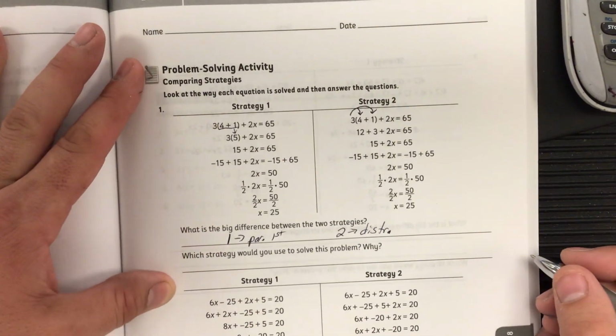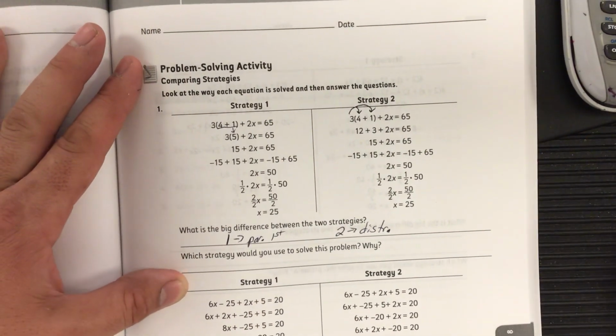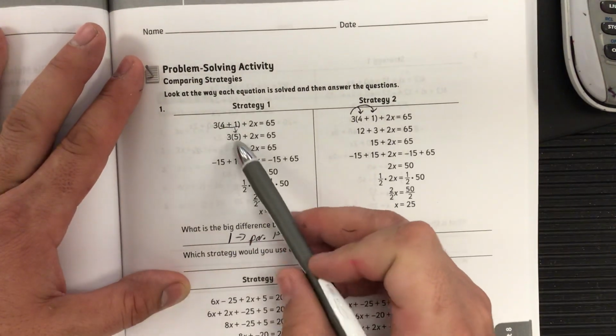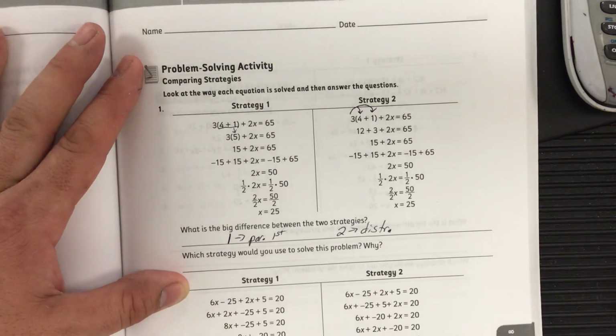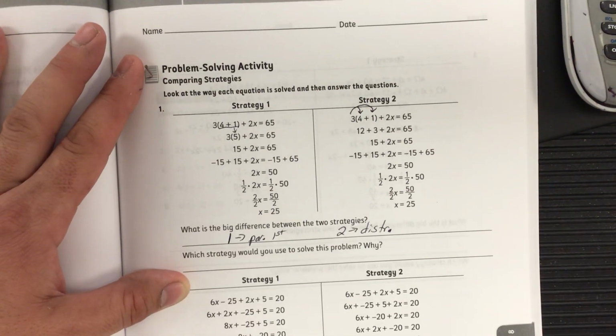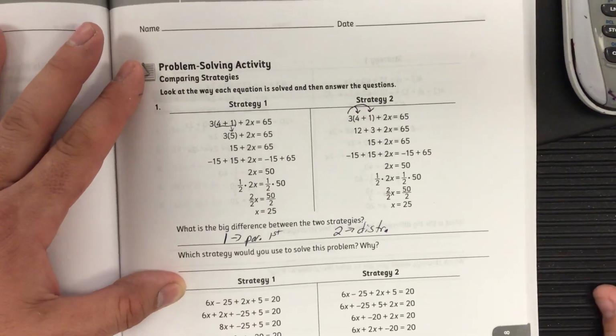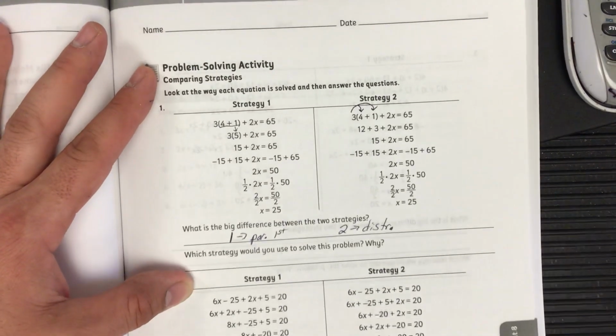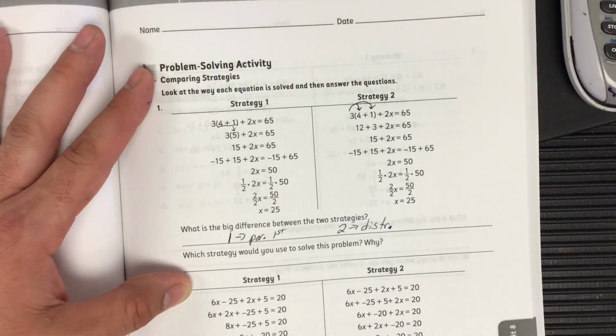Second question there, which way do you prefer? You like doing the parentheses first if you can, or would you distribute? Distribute. Why? Because it goes faster. Think it goes faster. Fine, write that down then. That's your personal preference. So you would choose strategy 2 because you feel it goes faster. Maybe you're more confident with distributing, however you want to say that.